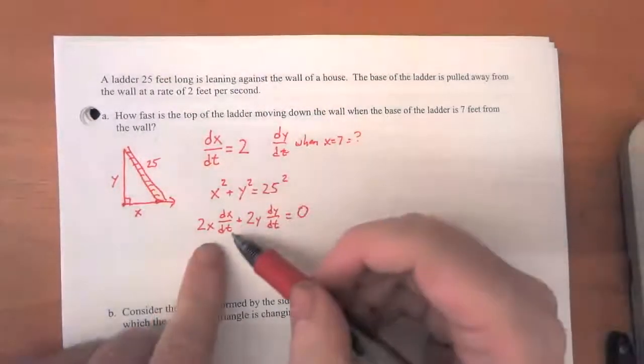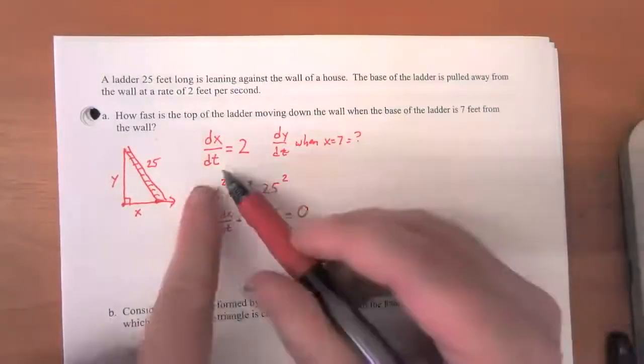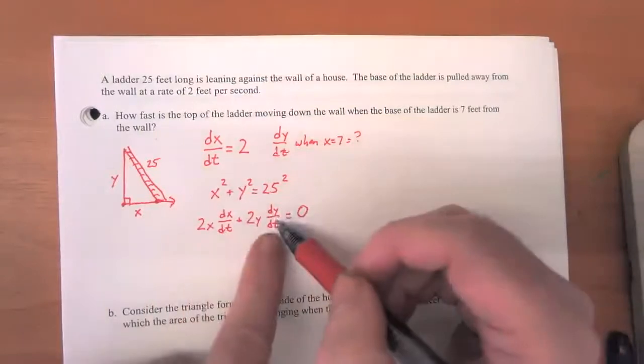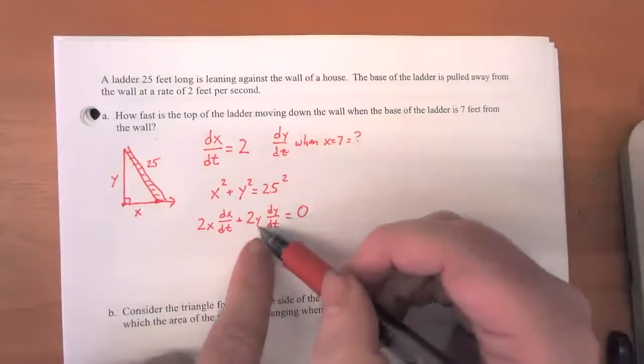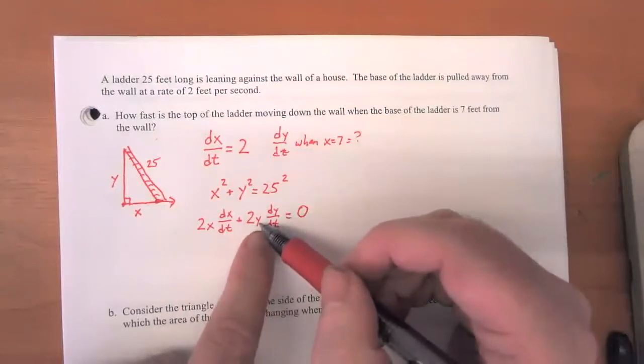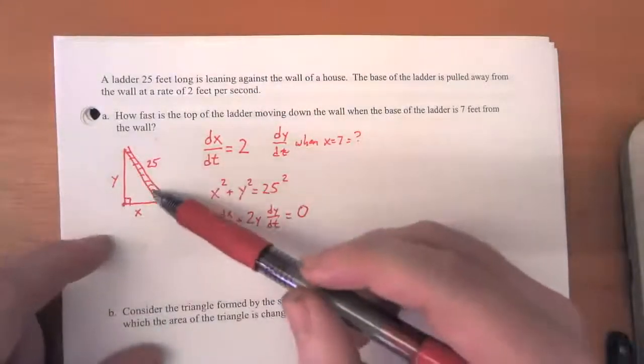All right, and so what we know here is we know that x is equal to 7. We know that dx/dt is equal to 2. Can we solve for dy/dt right now? Well, we don't have quite enough information yet because we also need to know what y is equal to. And so sometimes I like having a second diagram that comes along with this.